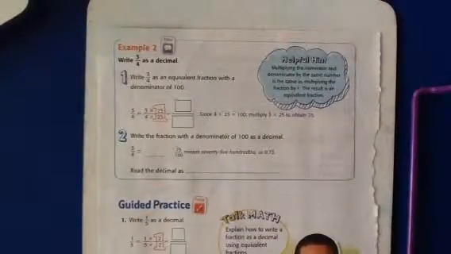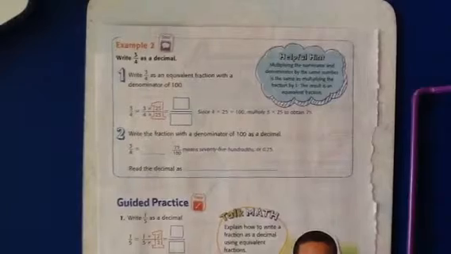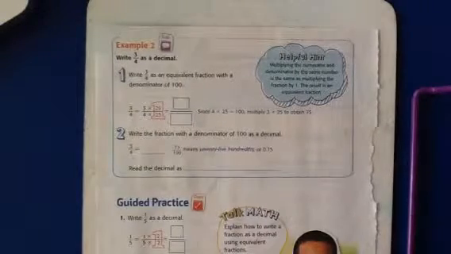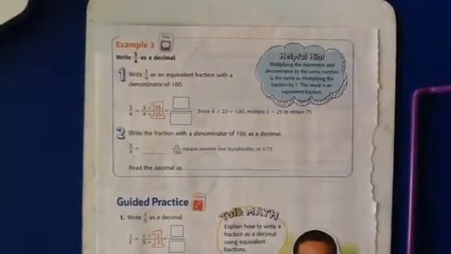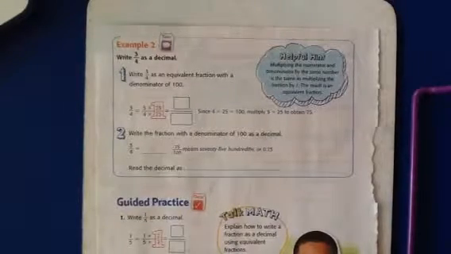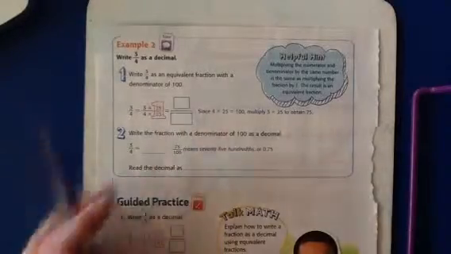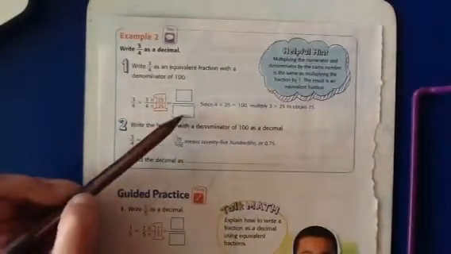Example 2 says write 3/4 as a decimal. So 4 is not a factor of 10, but it is a factor of 100. It does not go into 10. So we're going to make our denominator 100.